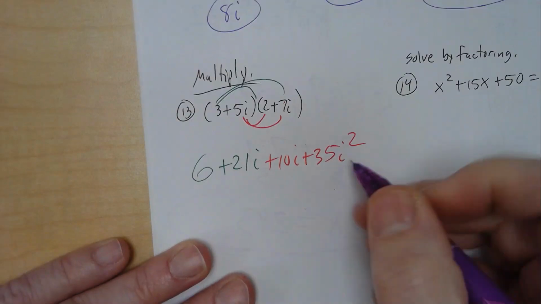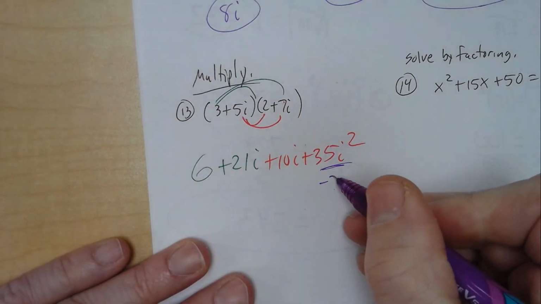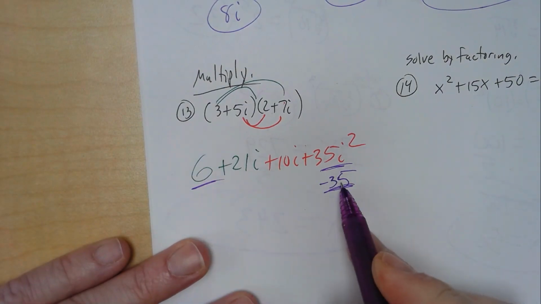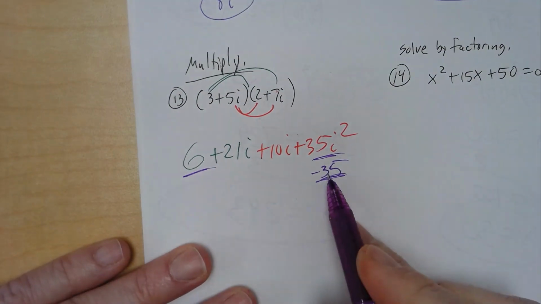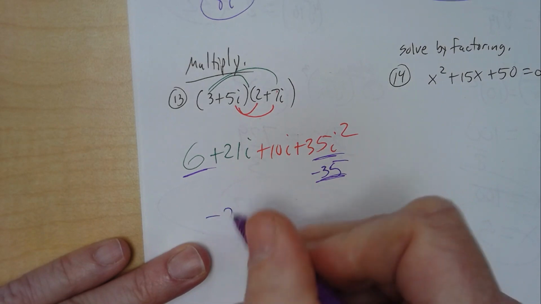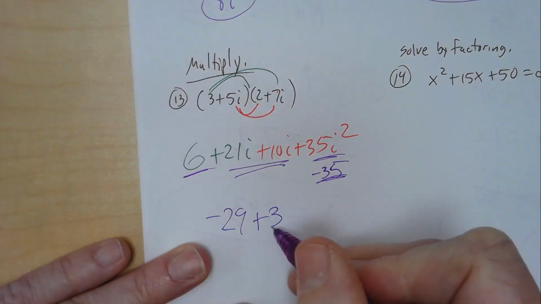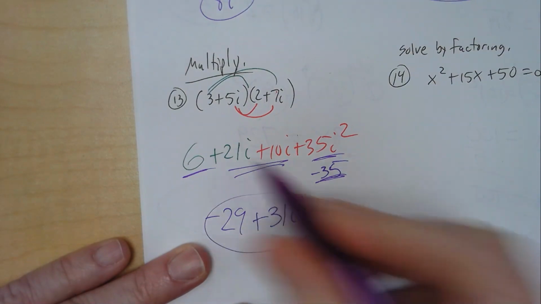Now we can put it together. I squared is negative 1, so this is now like a negative 35 with the 6 in the front. So you owe your uncle or aunt, whoever, you owe somebody 35 bucks, you pay them back 6, you owe them 29. These are like terms in the middle, 31I. 10 and 21 is 31.